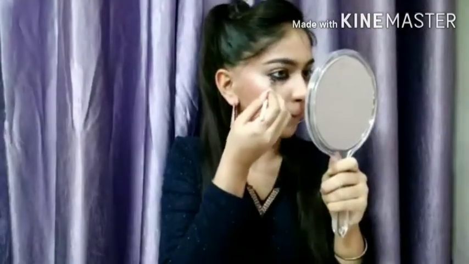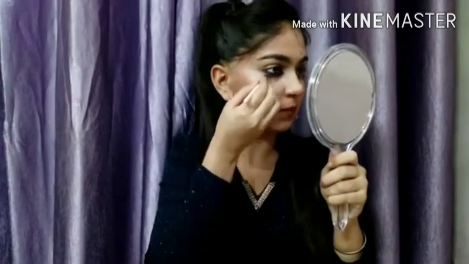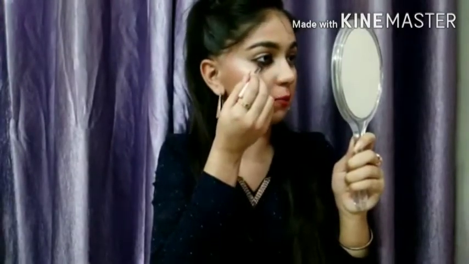I'm using brown eyeshadow under this. Now in the dab manner, you need to apply your eyeshadow under your kajal. Now same on this eye. Now guys, I'm done with my third look.